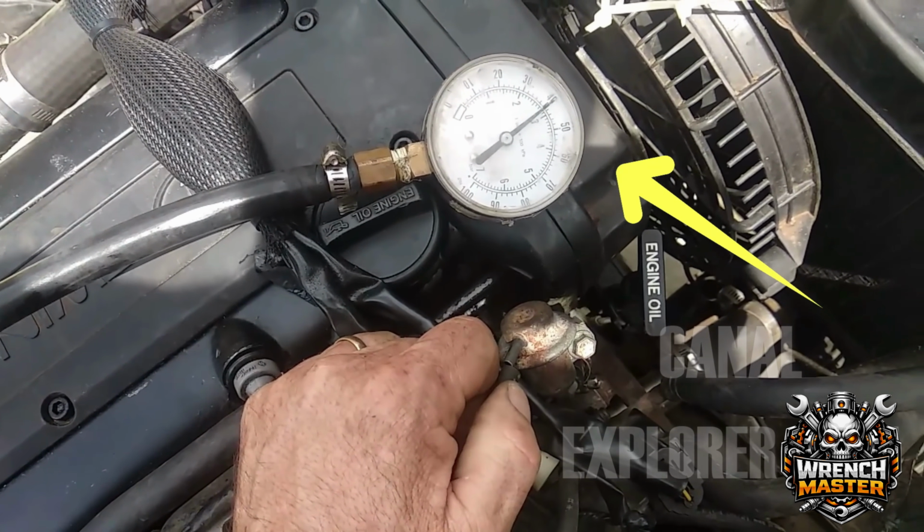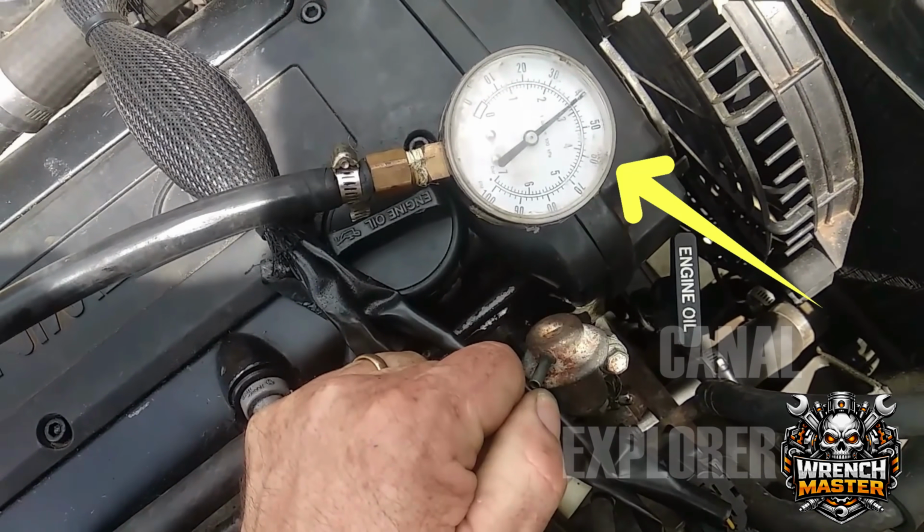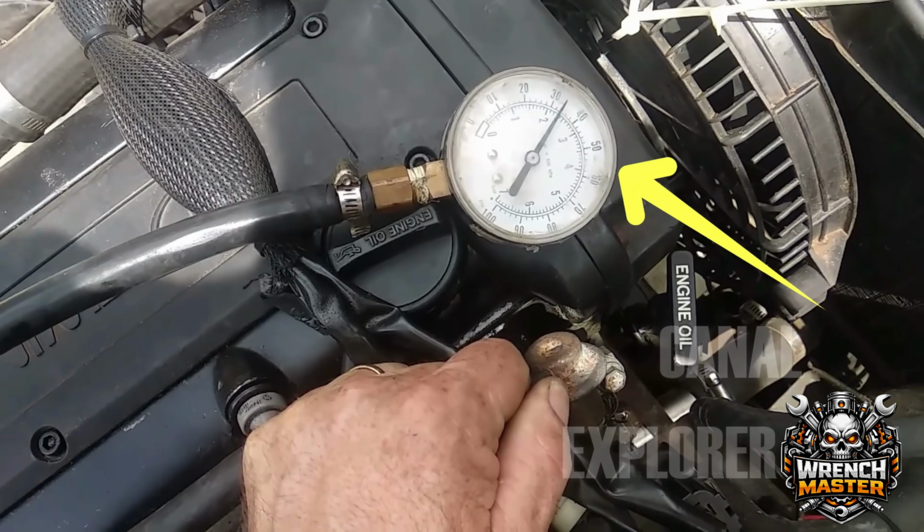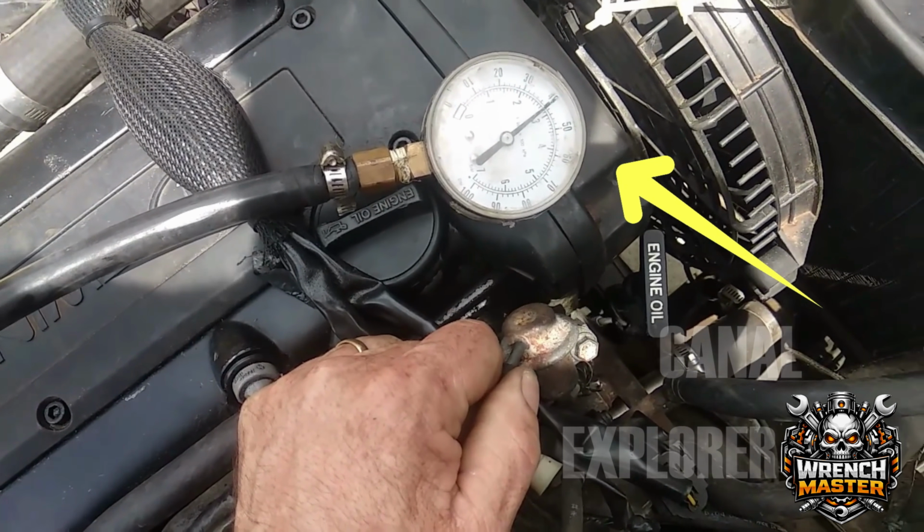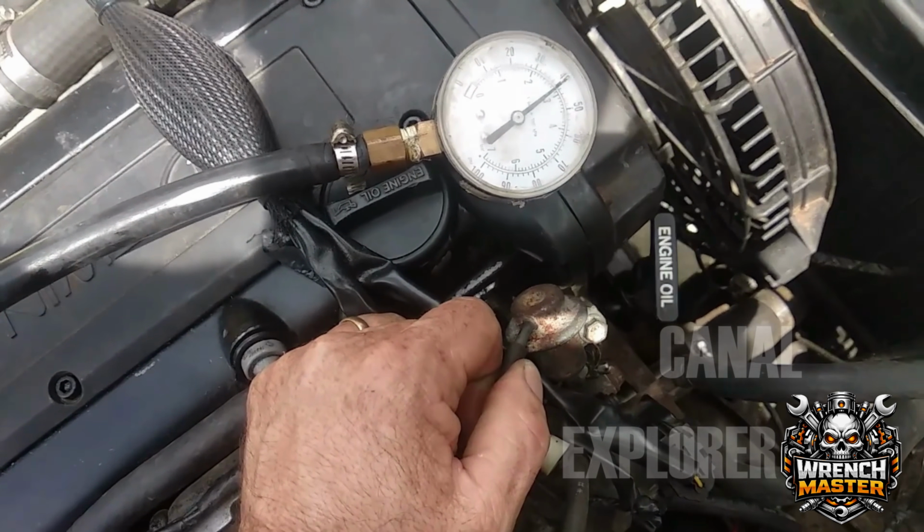If the pressure does not increase when the vacuum hose is disconnected and does not decrease when it is reconnected, the fuel pressure regulator is faulty and must be replaced.